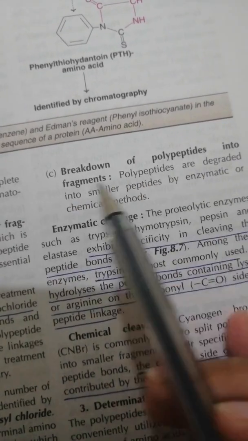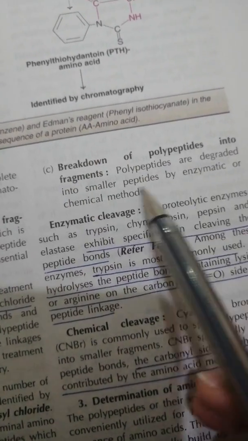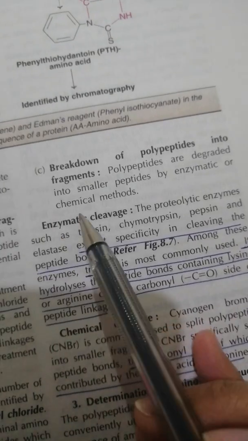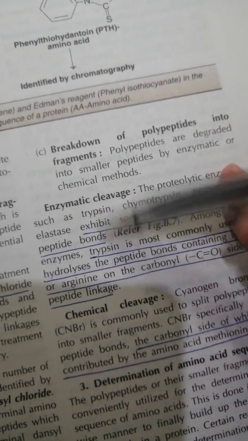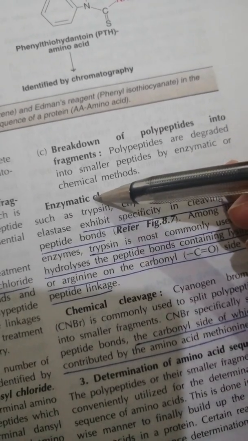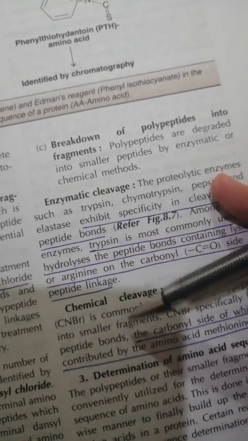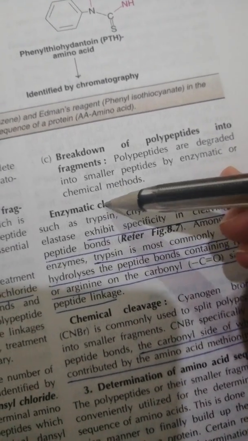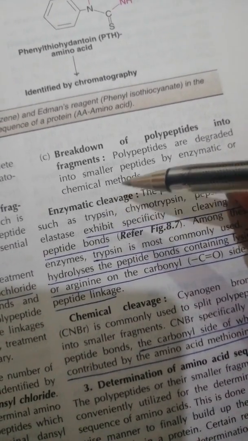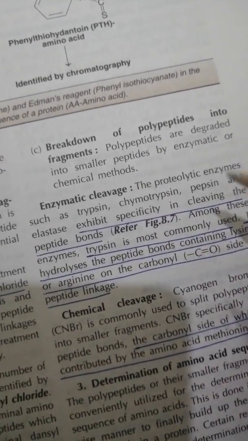Now you need to fragment the polypeptides, and you can use enzymatic or chemical methods. You can use either of these methods. The only thing that needs to be accounted is that these methods need to be specific. You need to know which bond is being broken up, or the bond between which amino acids.